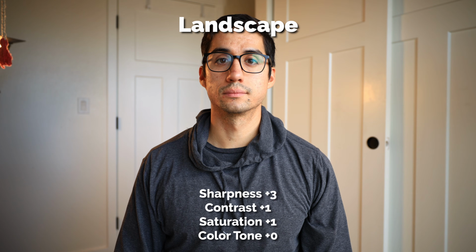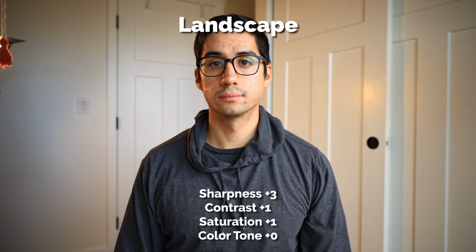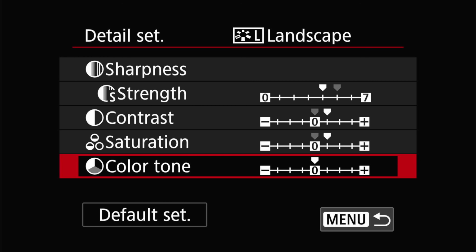Next, we have saturation, which is simply the intensity of the colors. So if you really want that sort of vibrant look in your videos, I would increase the saturation to a level that you find suitable. Just know that it's very easy to go too far with this. So I highly recommend going incrementally up 1 by 1 till you find the one you like. Lastly, we have color tone, which is actually meant to adjust the yellow and red shift, which is mainly for skin tones.